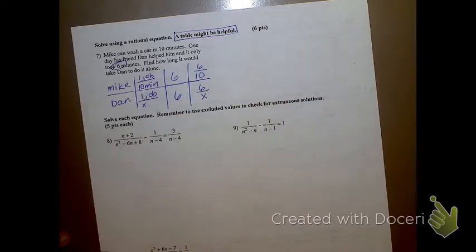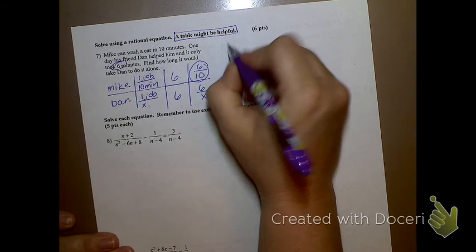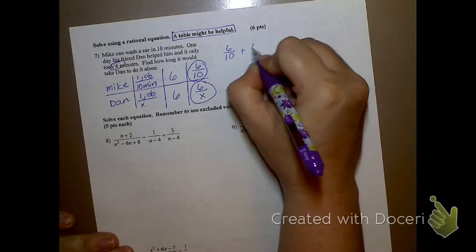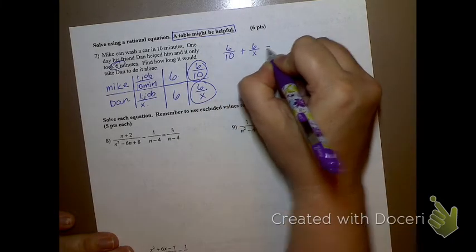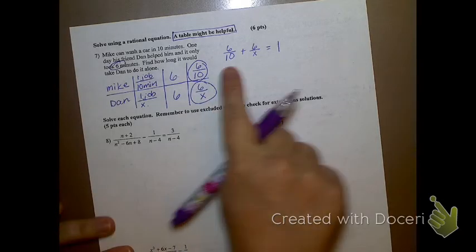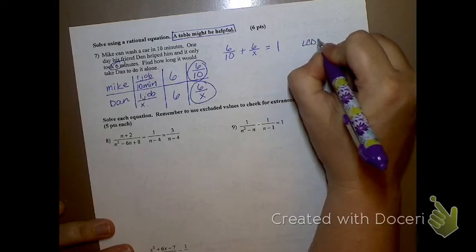So now how do I go from here and set up an equation? I take this plus this and set it equal to what? 1 full complete job. How do I solve this? I find the LCD. What would the LCD be?